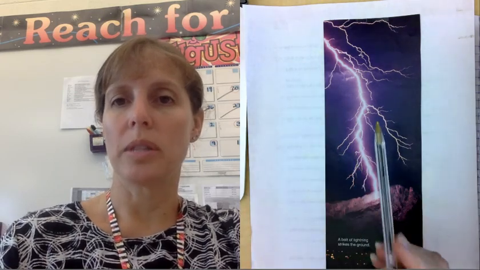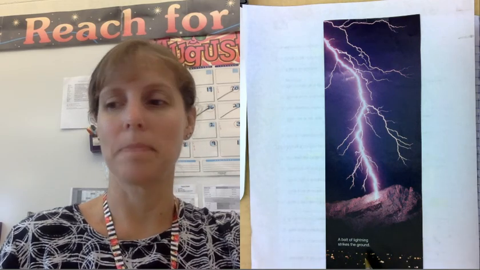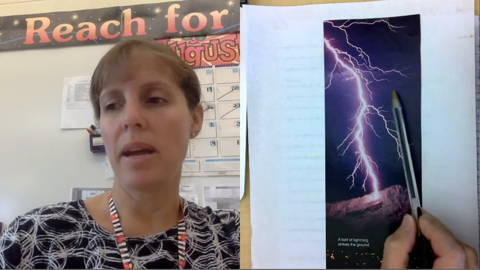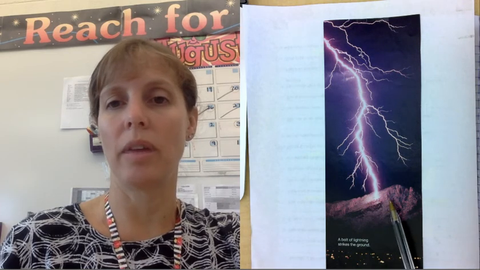If you look right here at this picture, you will see that this is a picture of lightning striking the ground. That's clearly what the label says. There are some observations that we can make about this picture. We can make an observation that the sky is very dark, that the lightning is very bright, that the lightning is actually making contact with the mountain here on the ground.